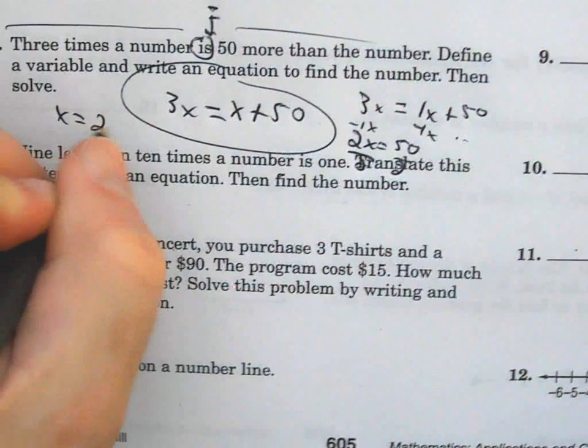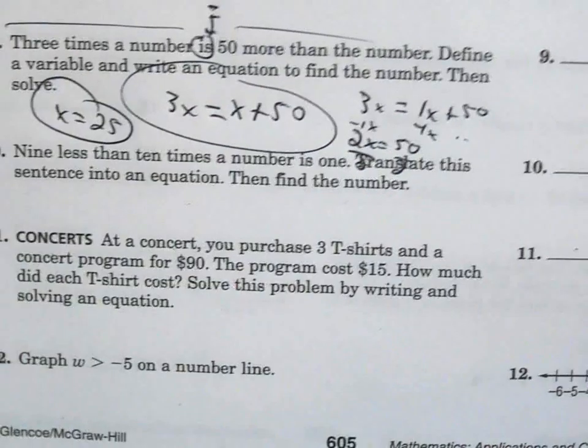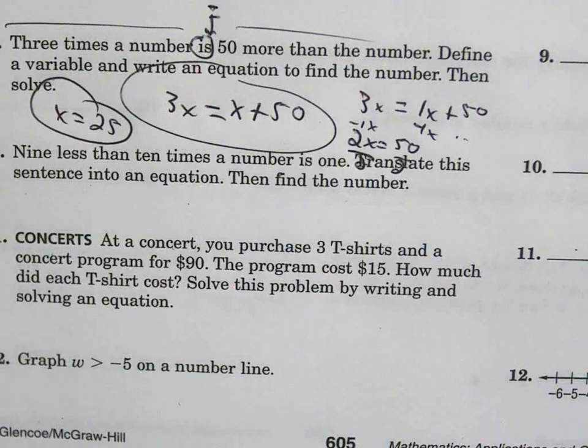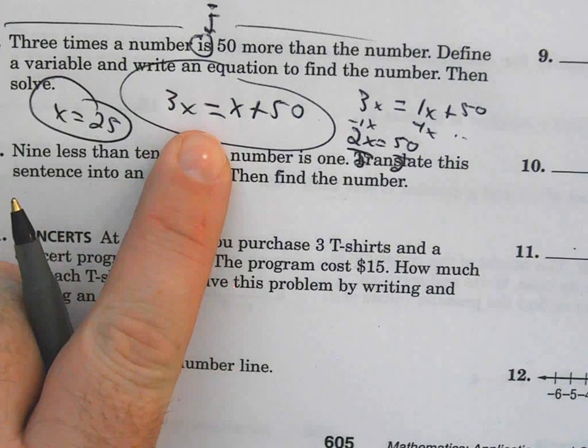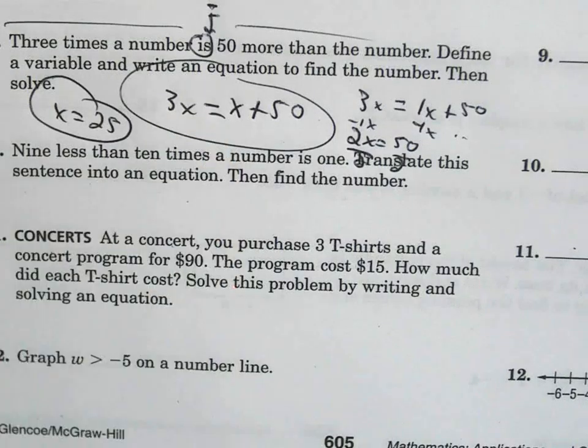X equals 25. Now, I didn't have to worry about that crazy situation of multiplying or dividing by the negative that I brought to the table to flip the sign. And anyway, if I flip an equal sign, it's still an equal sign. I don't have to worry.